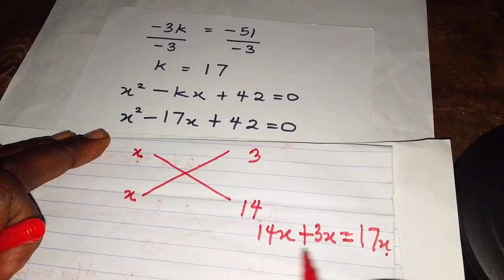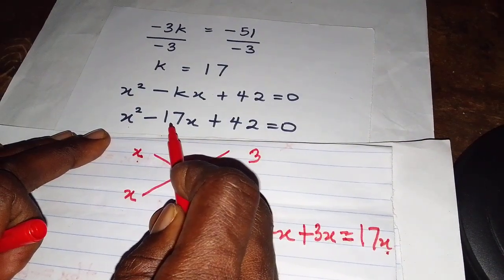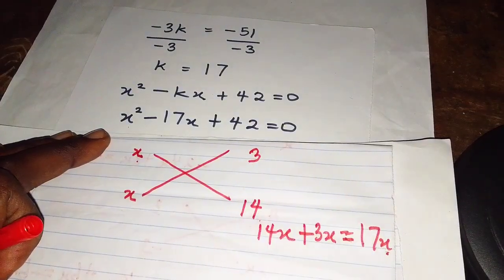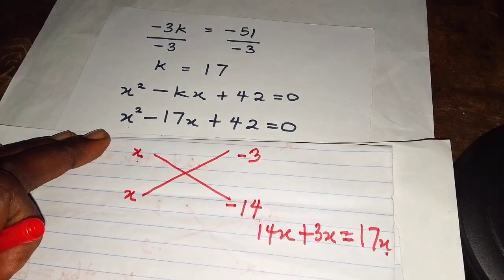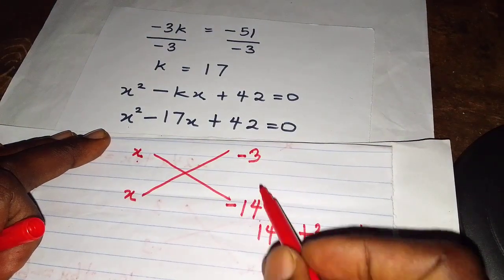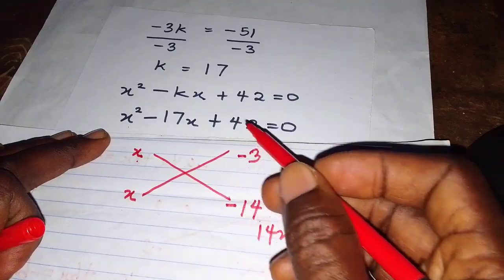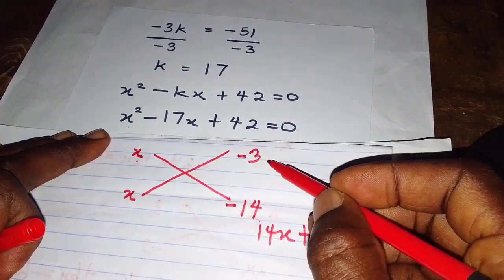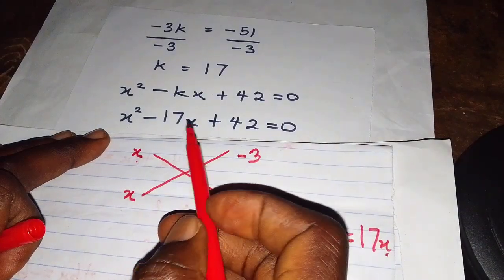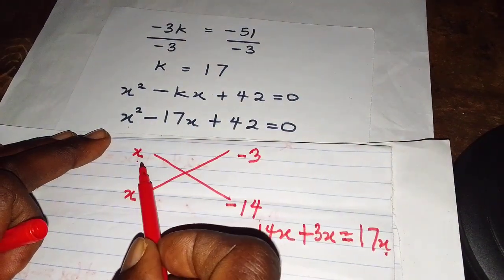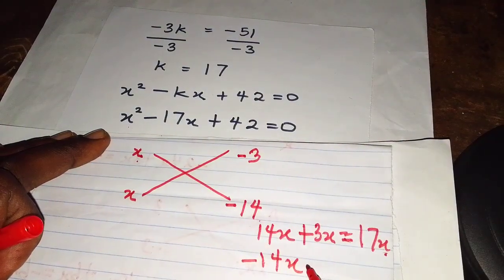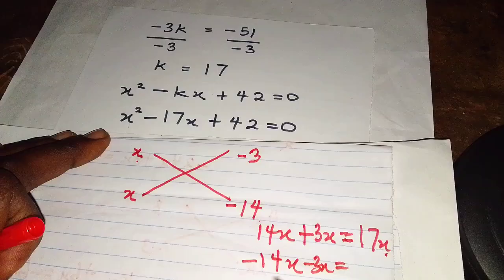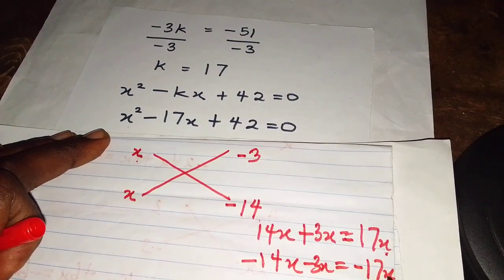You are having 17x here, but what you are having in the equation is minus 17x. So that means we need to do something to this sign. Let's make this one minus 3 and this one minus 14. So minus 3 times minus 14, minus times minus will give us plus 42. Let's check the middle. x times minus 14 will give us minus 14x. x times minus 3 will give us minus 3x. Minus 14x minus 3x is minus 17x.